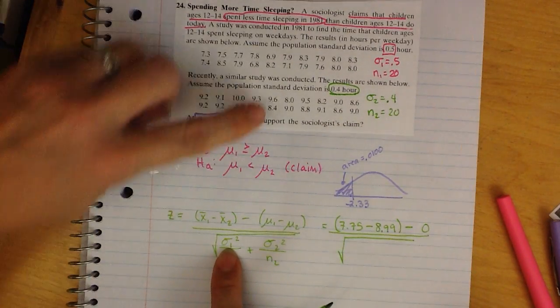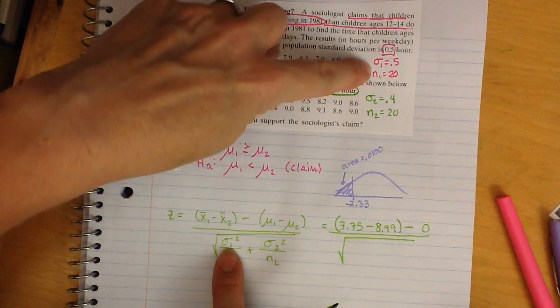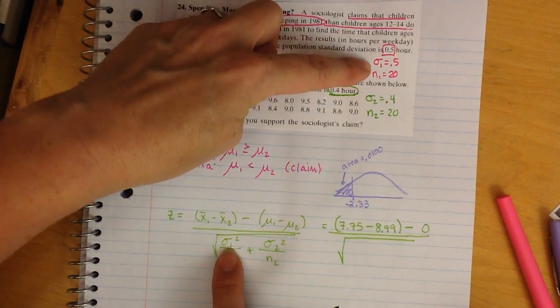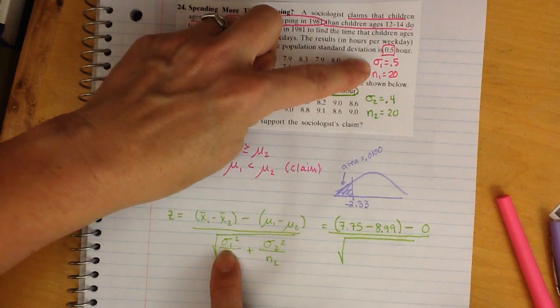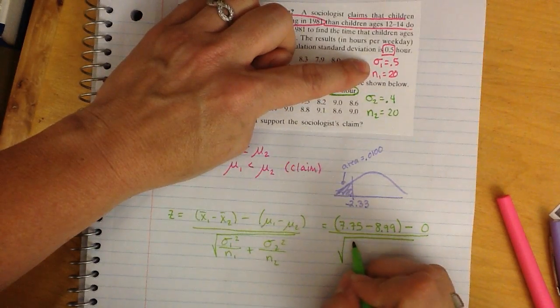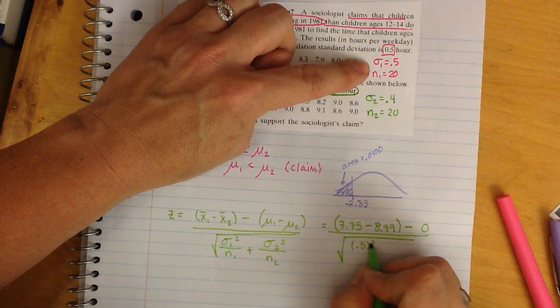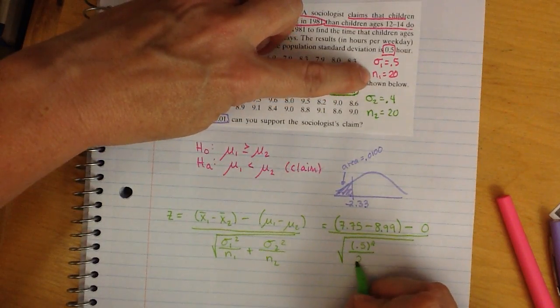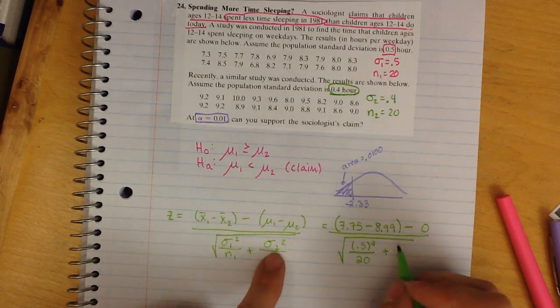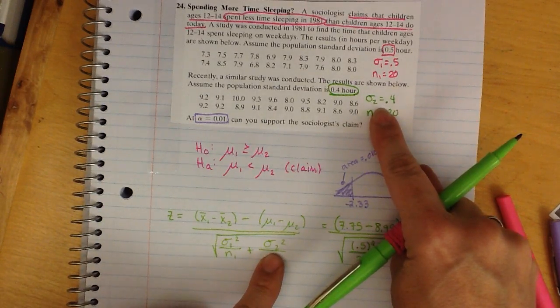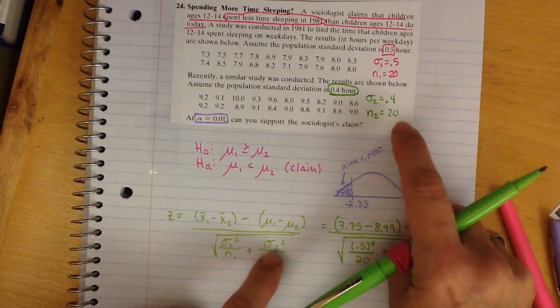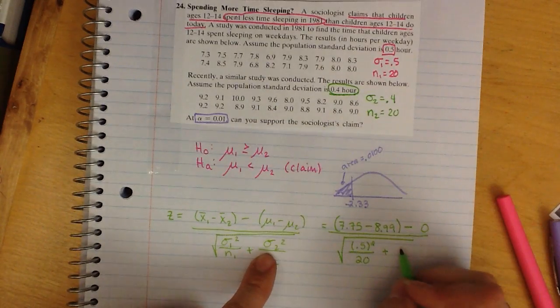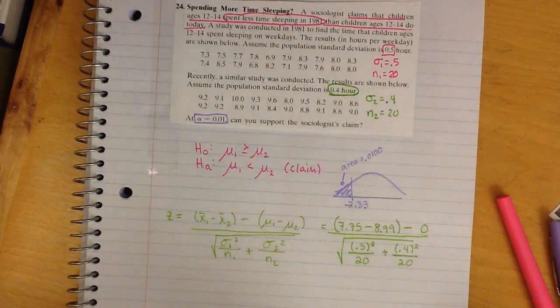In our problem, we're given the standard deviation. However, this is the variance. So we're going to take our standard deviation of 0.5 and we square it. And then divide by n1, which was 20, plus, same thing here, this is standard deviation, the formula wants that to be squared, so 0.4 squared, also divide by 20.